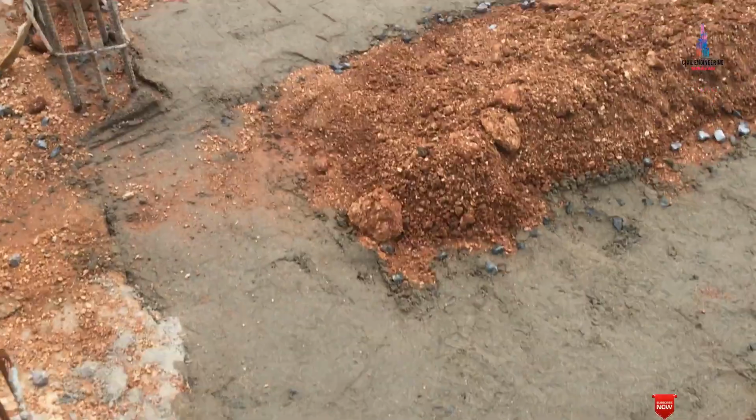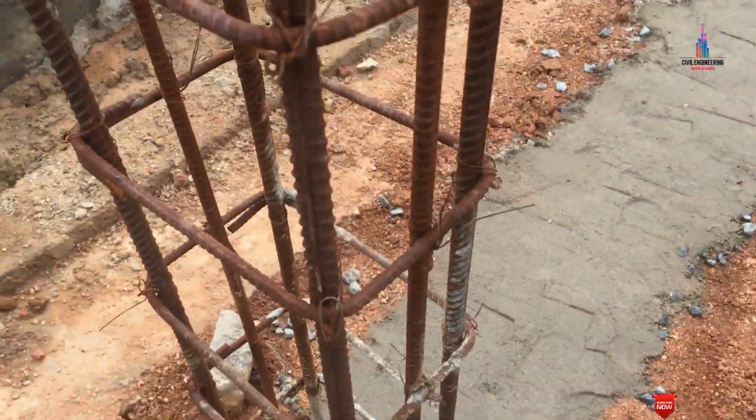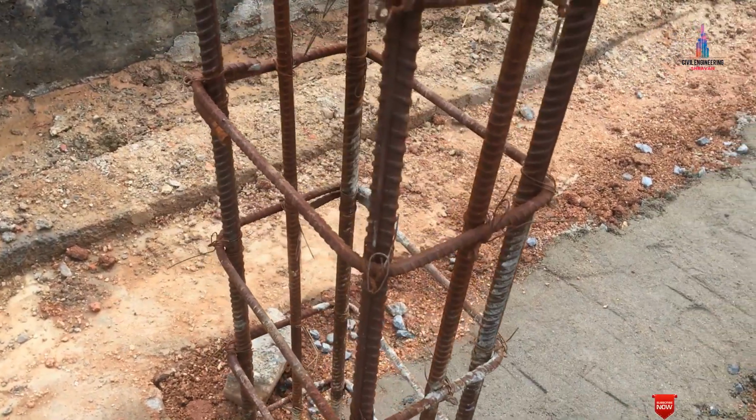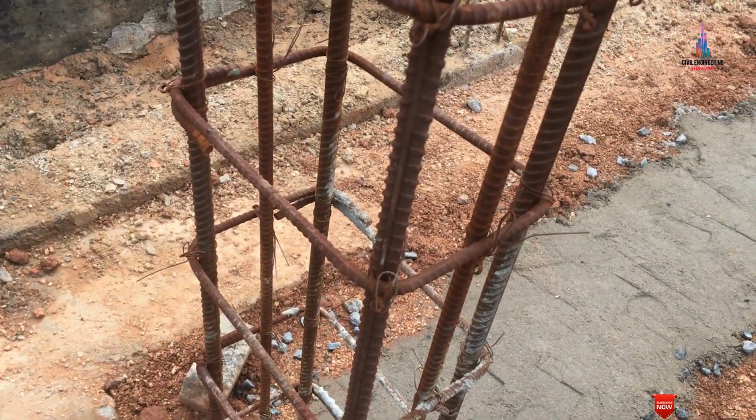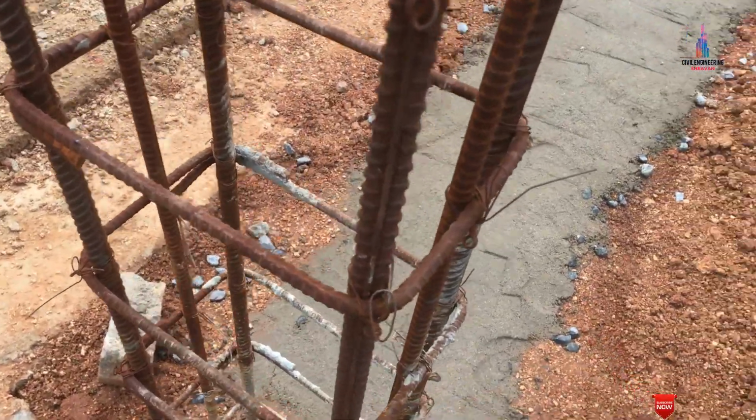Again I will show you the seventh column. This is the seventh column reinforcement details for this house, which consists of the same reinforcement values: 8 mm, 12 mm as well as 16 mm for the seventh column also.